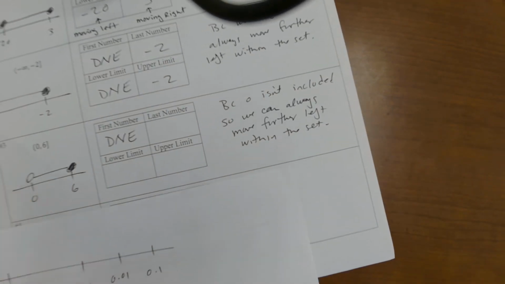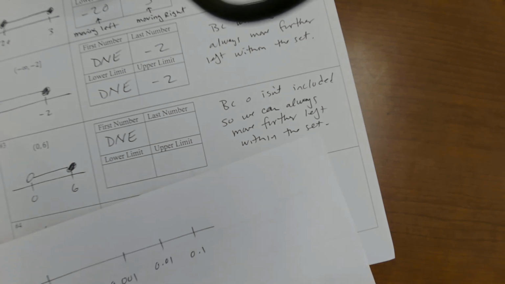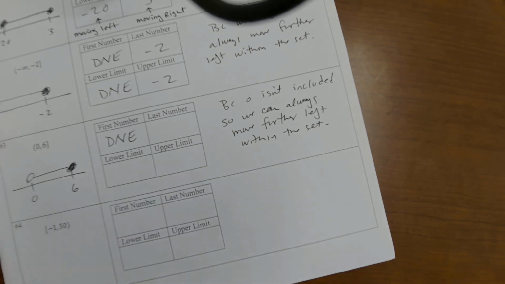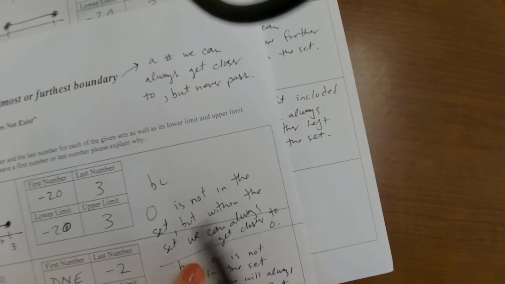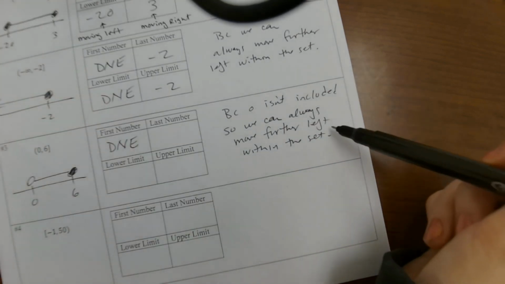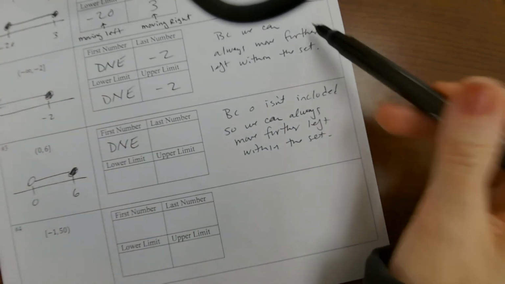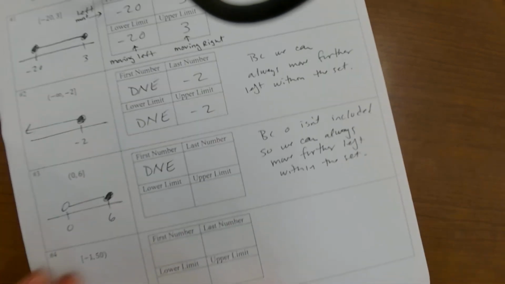Okay, I think that's pretty good. Yeah, this is what I said when I did a dry run. I said because 0 is not in the set, but within the set we can always get closer to 0. That's what I said. But this one is basically the same as the infinity one, so I'll use that.